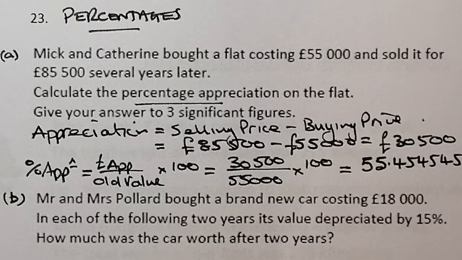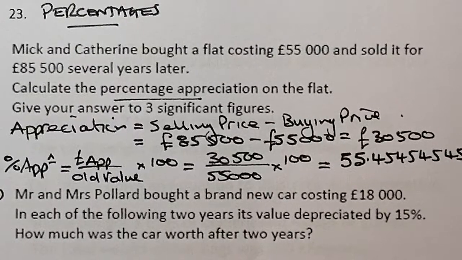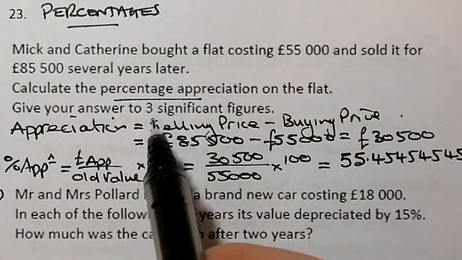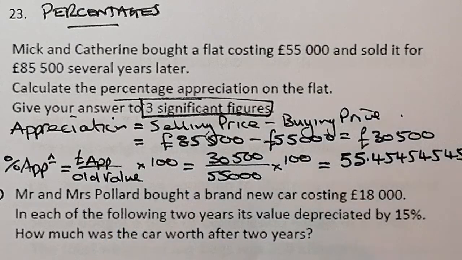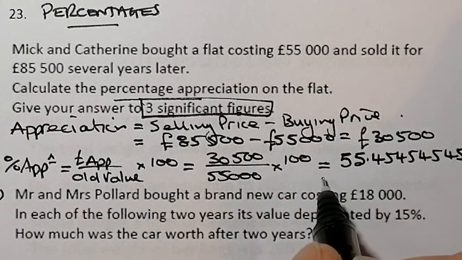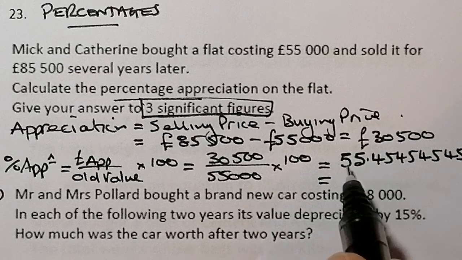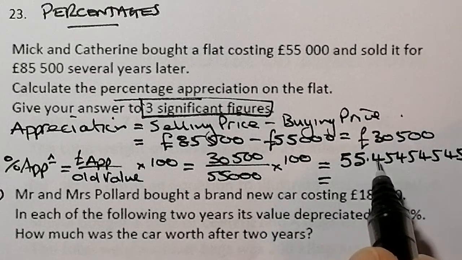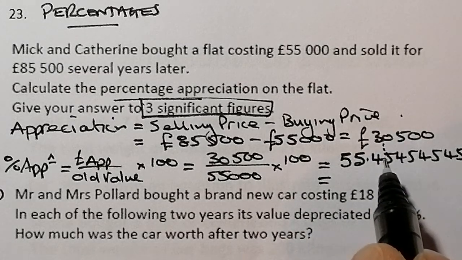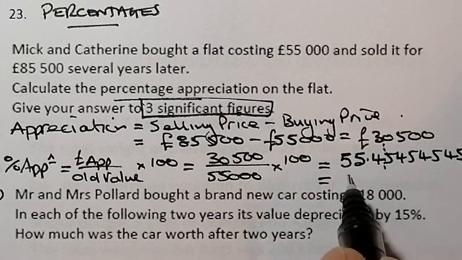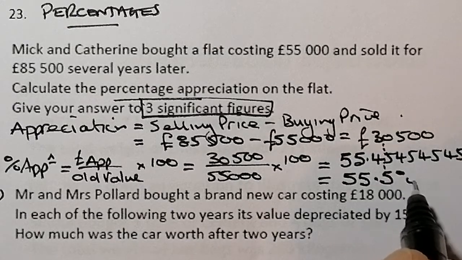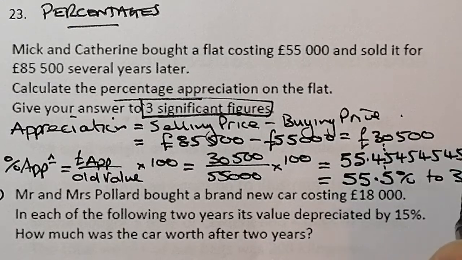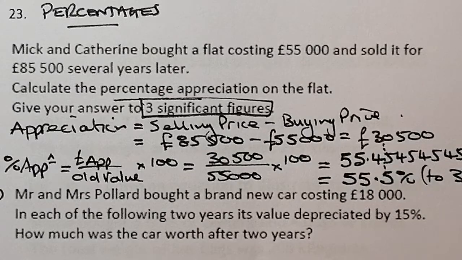But what we've been asked to do in this question, remember, is give the answer to three significant figures. Always make sure you check the question. So three significant figures: first one, second one, third one. I'm going to think about a line getting drawn there. That 5 is going to round that 4 up to a 5. So my answer is going to be 55.5% to three significant figures.